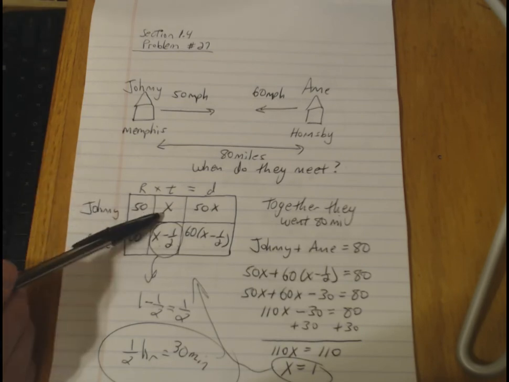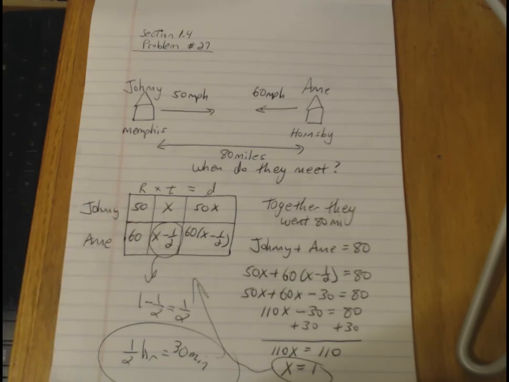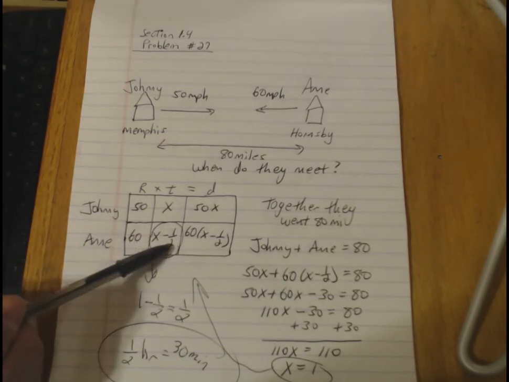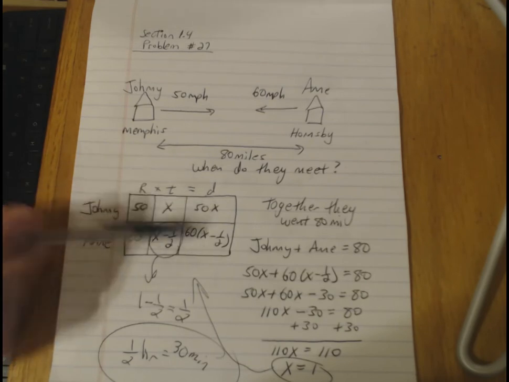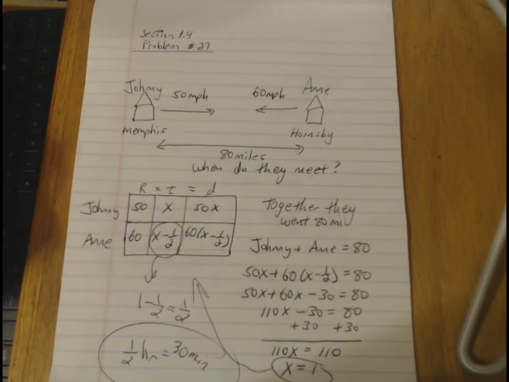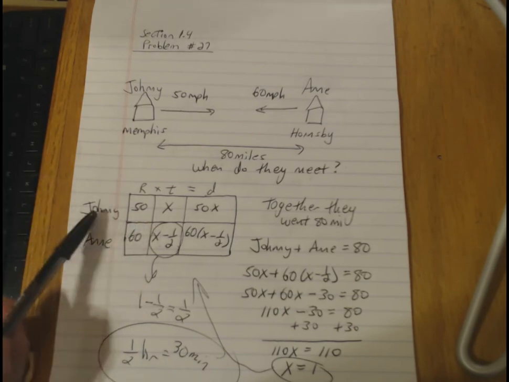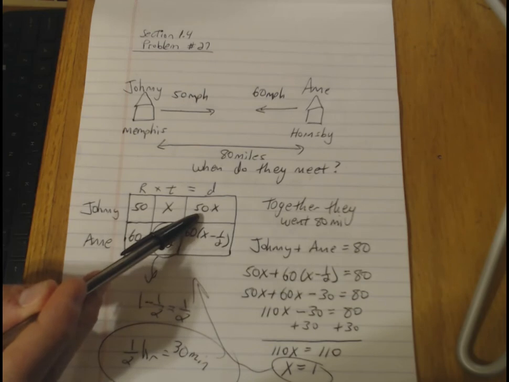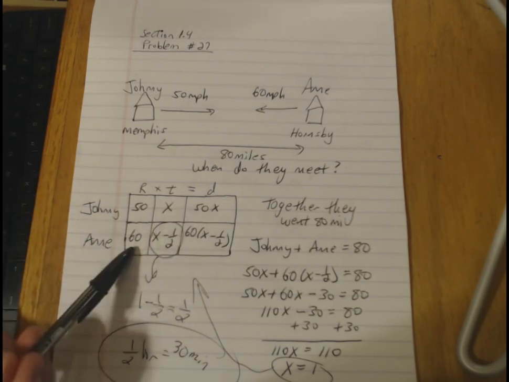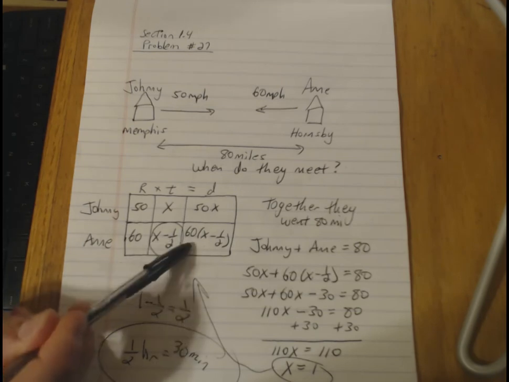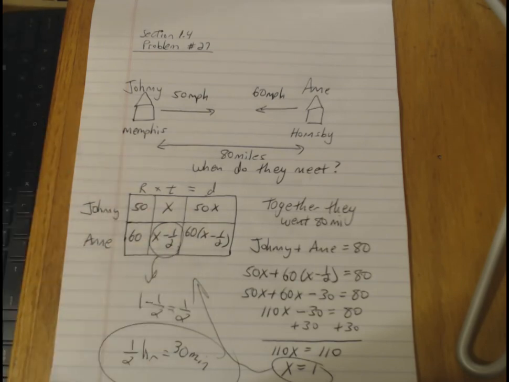So we're going to go ahead and label John's time x because we don't know it. But it did say that Ann left a half an hour later, which means she's always been on the road a half an hour less. So her time is going to be described as x minus half an hour. So we're left with this distance box to fill in. But the good news there is, since rate times time equals distance, we simply fill in our distance box by multiplying the rate and the time box. Since John's rate was 50 and the time was x, then his distance can be described as 50x. Ann's rate was 60, her time is x minus a half, so her distance can be described as 60 times x minus a half.